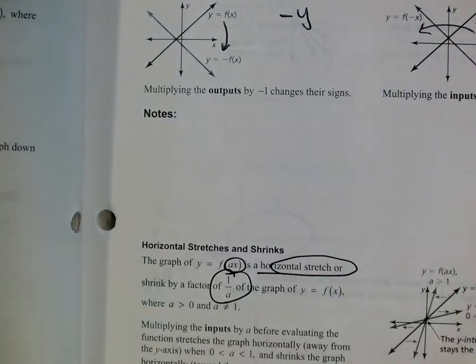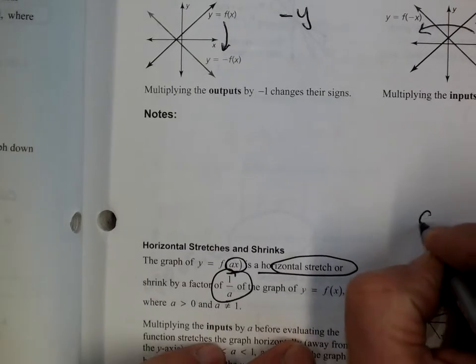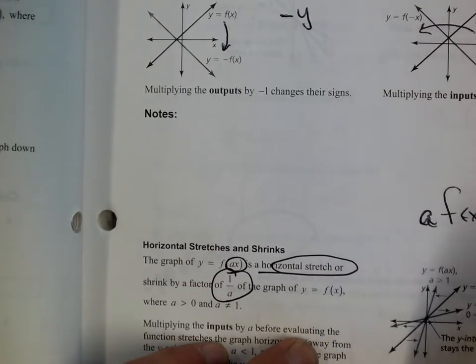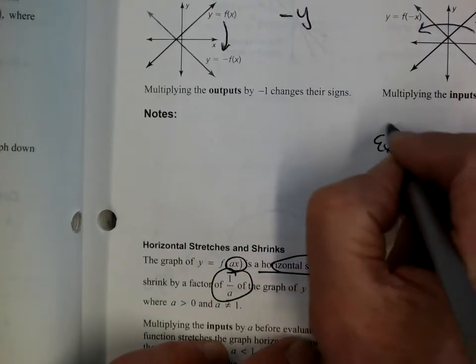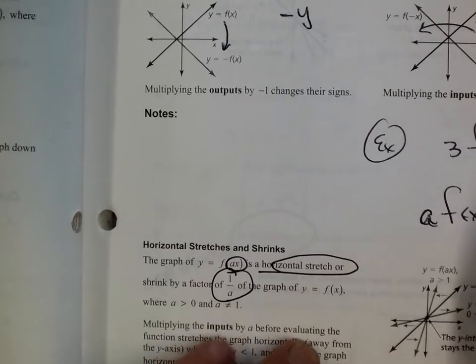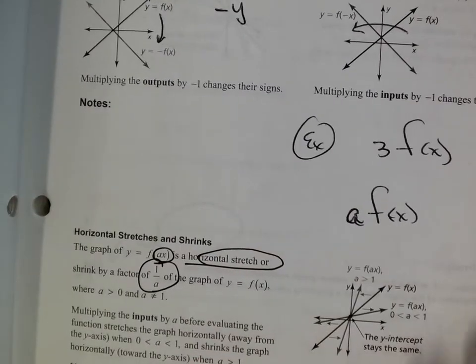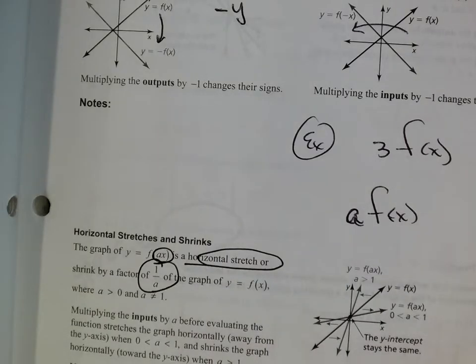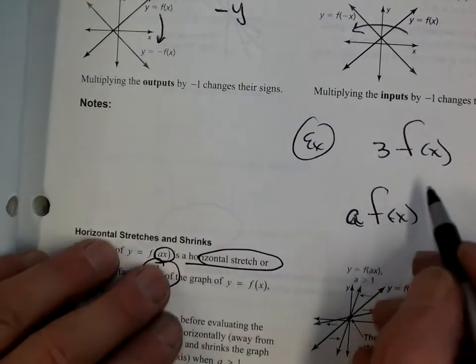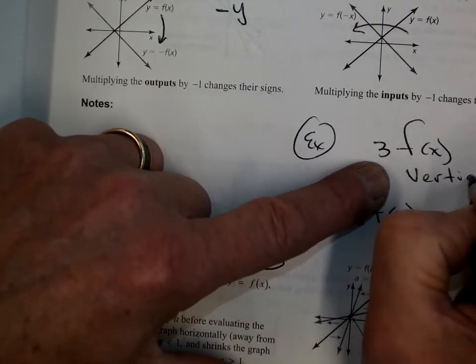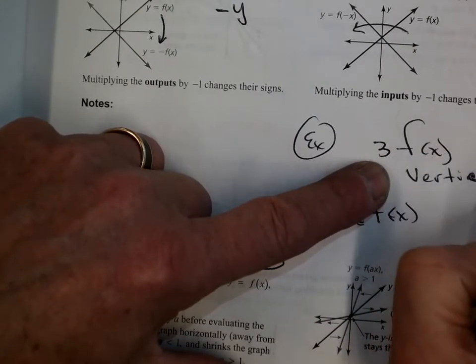And it's just tricky. But if we had a times f of x, where a is some number, I want to give you an example, like 3 times f of x, okay? That makes it 3 times as tall. It's a vertical stretch, okay? So this would be called a vertical stretch.